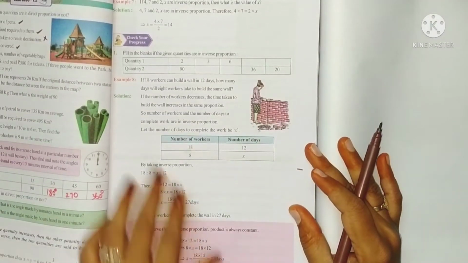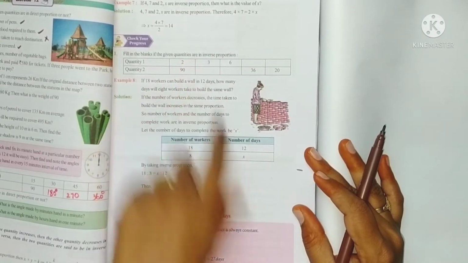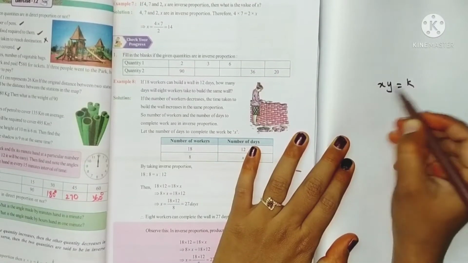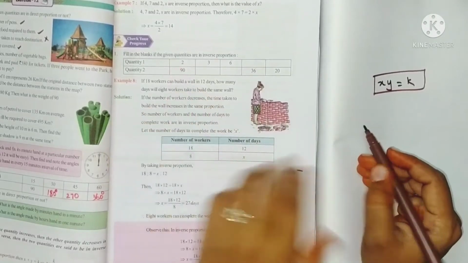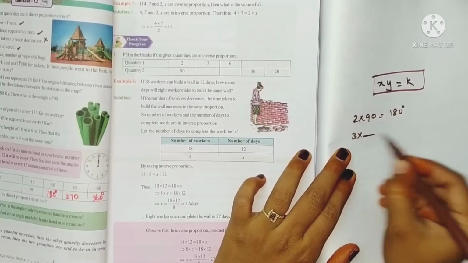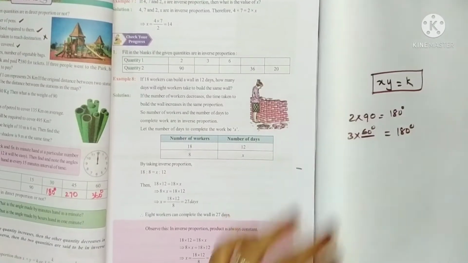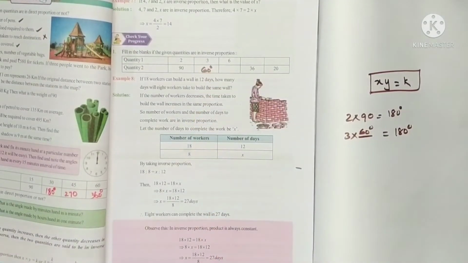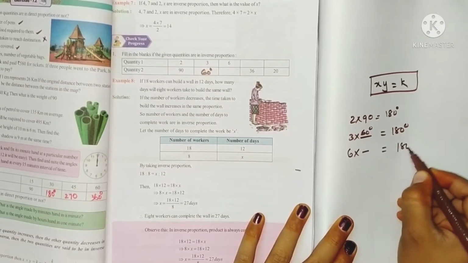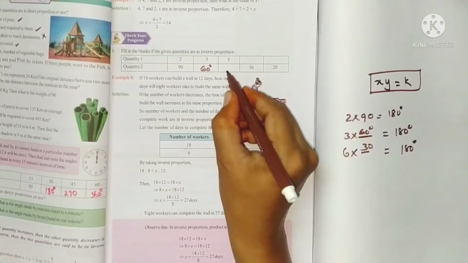So in page number 9, we have one check your progress. Fill in the blanks if the given quantities are in inverse proportion. So if two quantities are in inverse proportion, their product must be constant, right? So 2 into 90 is 180. Then 3 into what brings 180? 3 sixes are 18, so 3 sixties are 180. So here 60. And 6 into which number brings 180? 6 threes are 18, so it's 30.